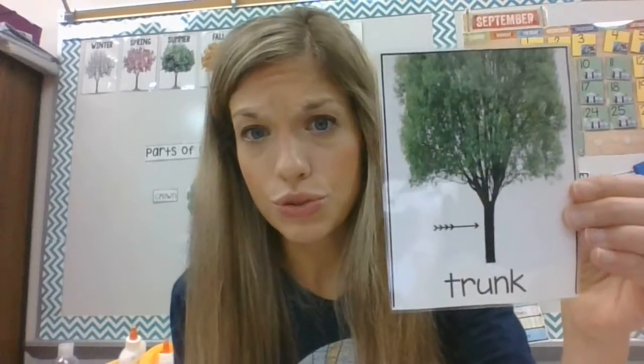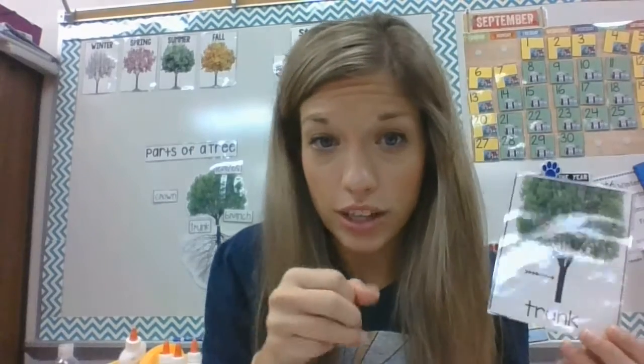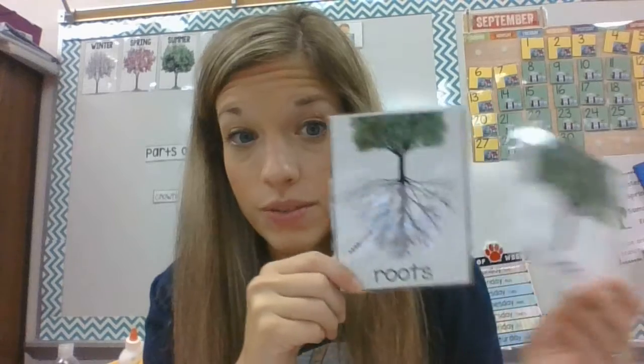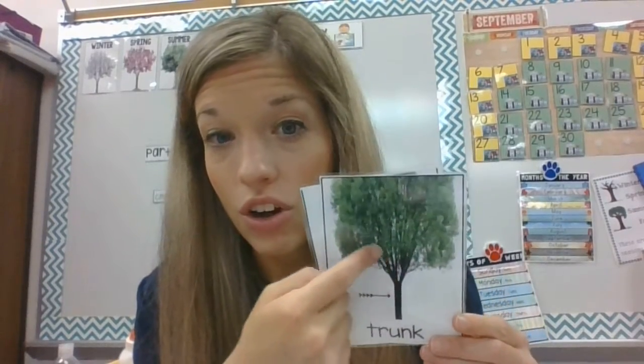So the next part of the tree, if we travel up the tree from the roots, we have this thing right here, which you guys I'm sure see a lot of, we call the trunk. The trunk is the big round wooden part of the tree. The trunk acts like a straw. If you were to have a cup of milk and you drink from the straw, the trunk is kind of like that. The roots will pick up water and nutrients from the ground, and the trunk will drink it up, just like a straw.